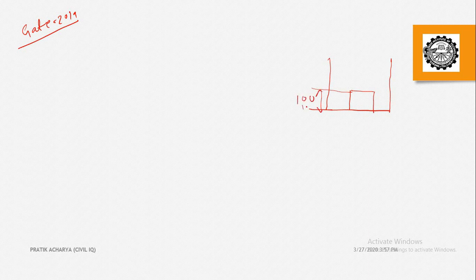This is 100 mm. So what will you have to pour? A liquid of density how much? 1000 kg per meter cube. This is directly water, density is given as 1000 kg per meter cube. So what will happen when this water is poured? Then the liquid will give rise to a buoyancy force on this cube.